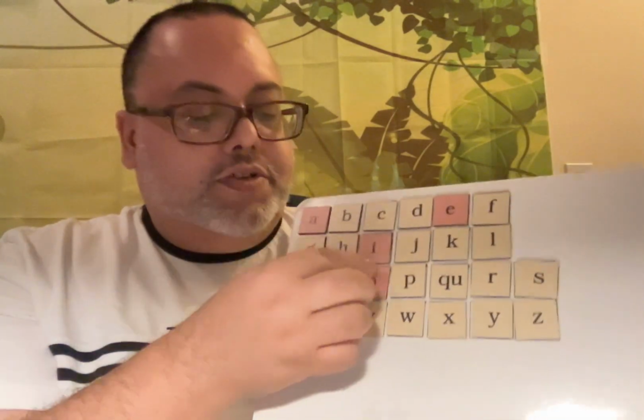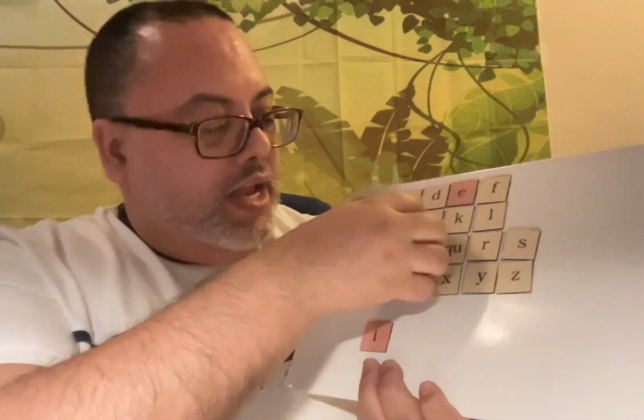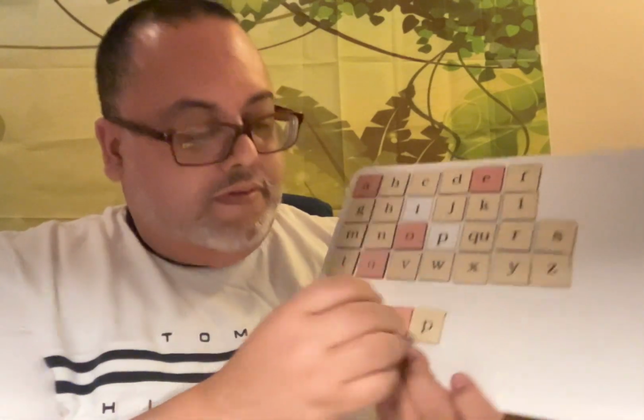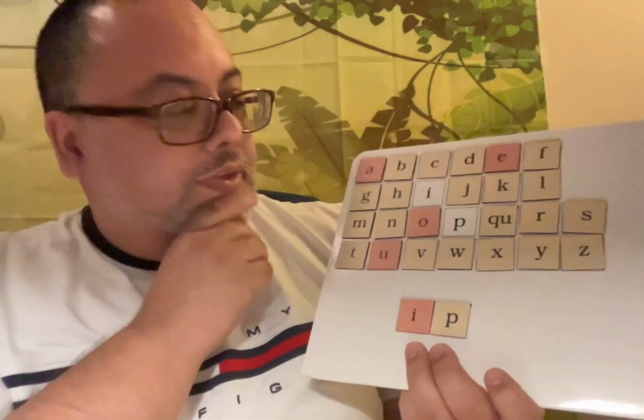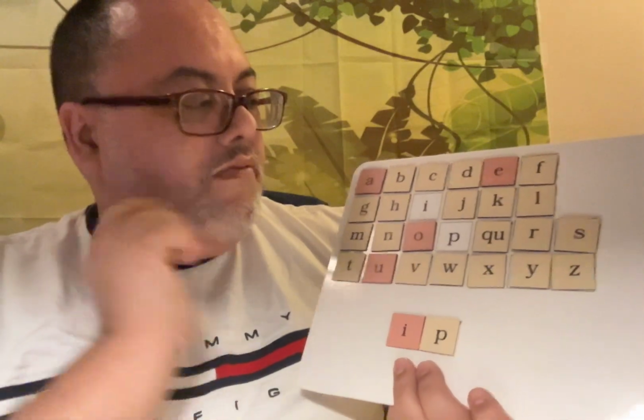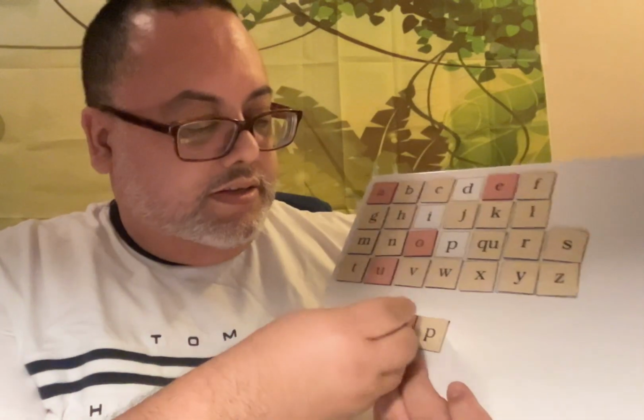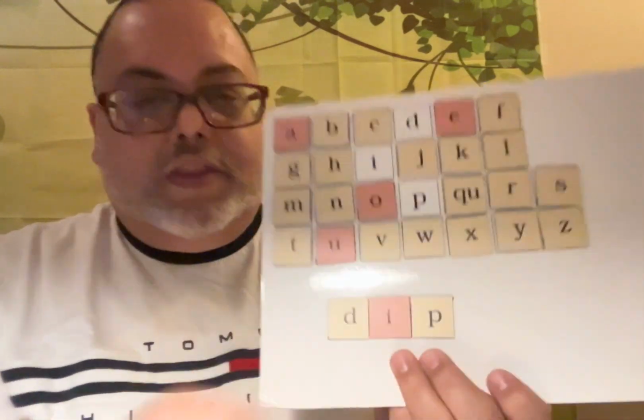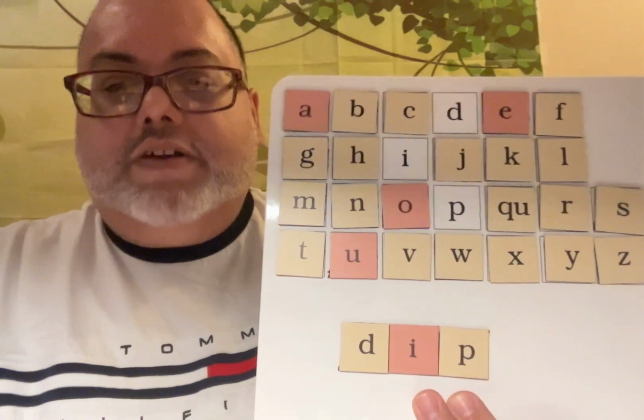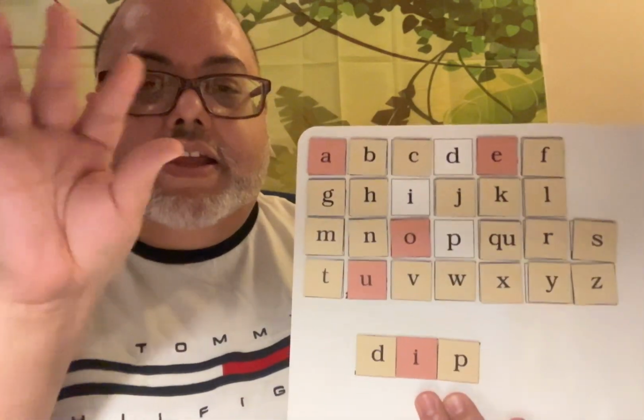So I'm going to choose now I as the vowel. I. And I'm going to do p at the end. So I'm thinking of, oops, d, d. Let's see. This is a CVC word, and it says d, I, p, dip. Again, d, I, p, dip.